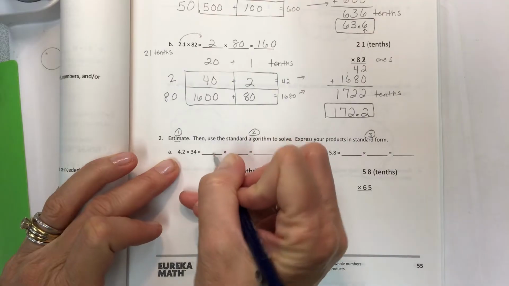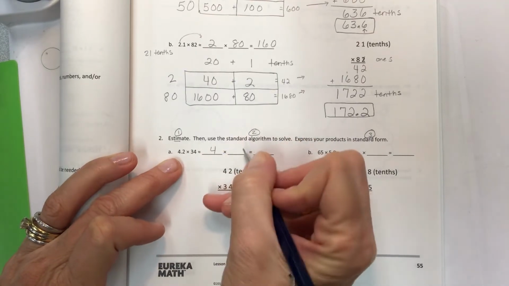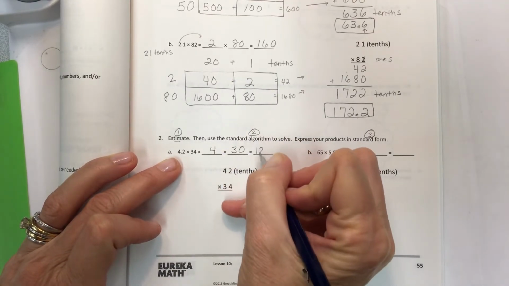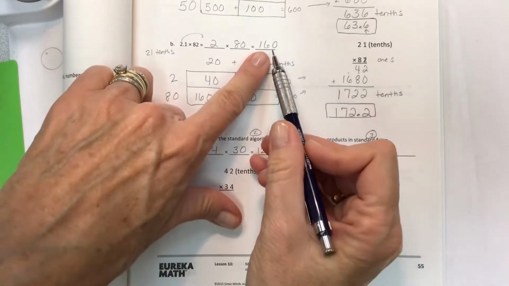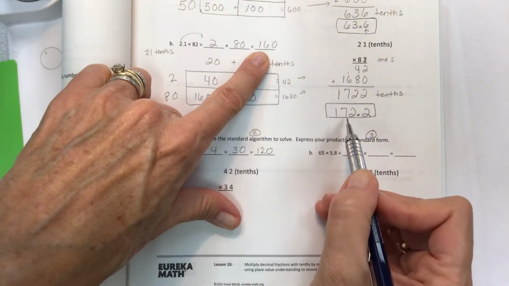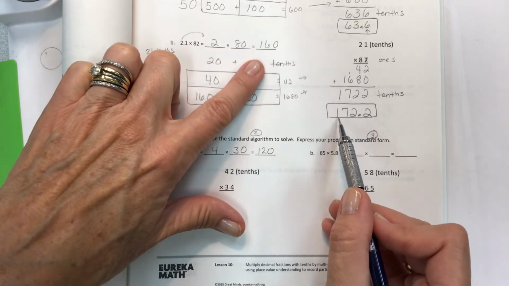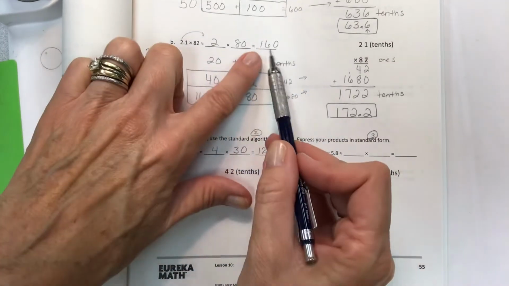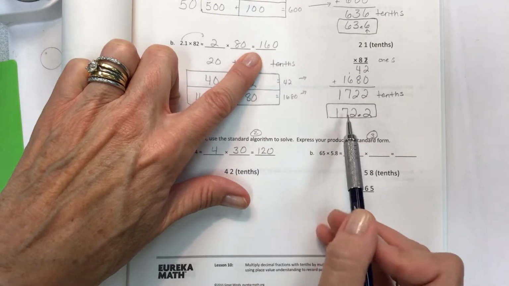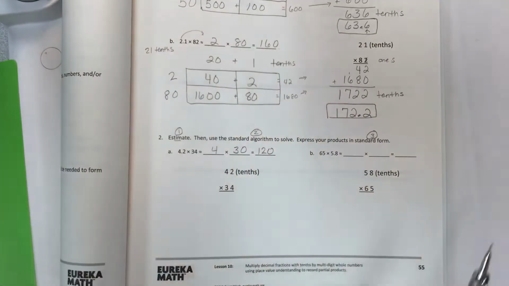So again, estimate first. This is roughly about a 4 times 30 for about 120. Oh, and then also comparing your answer with the proper number of place value positions. That's something you should do. Instead of 1,722, that would be way too big. You got to get back here to 172, which is a lot closer to 160.